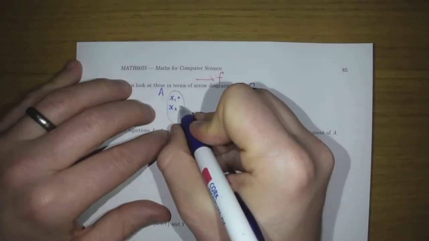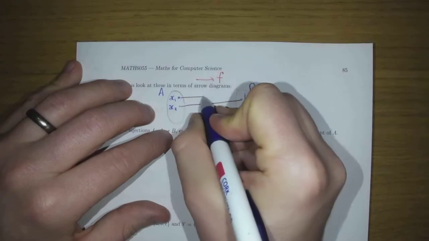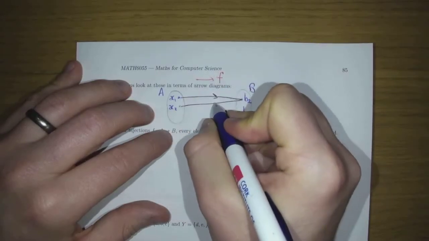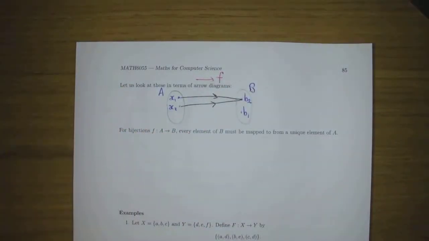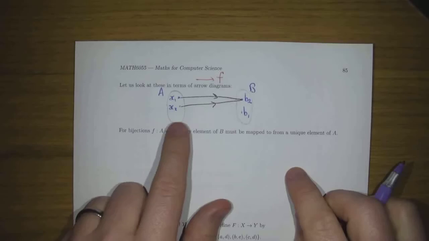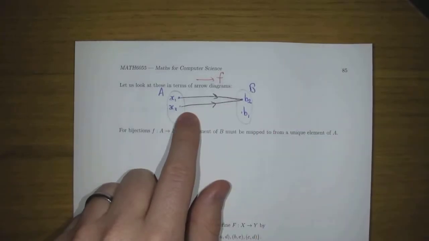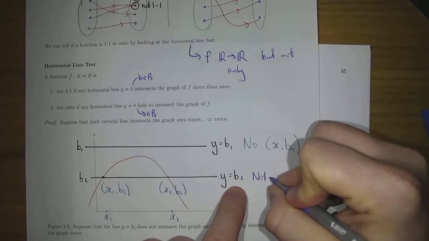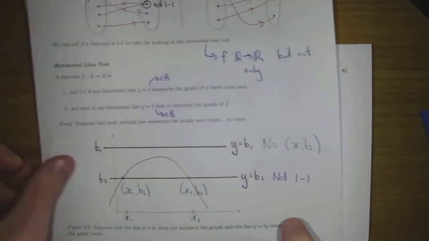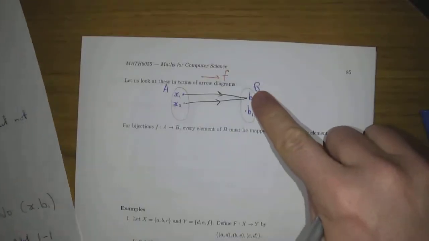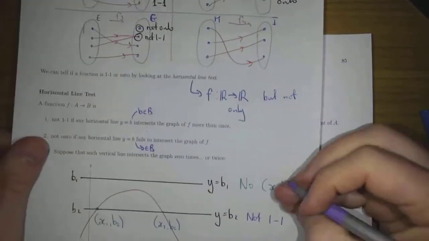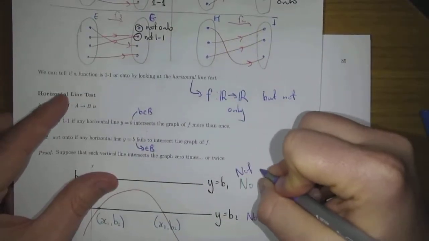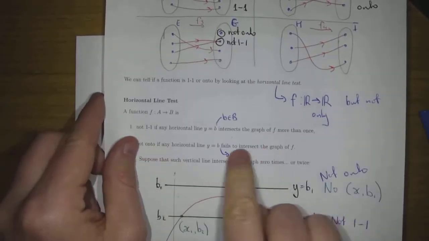So we have two points. This isn't the color I wanted, but what can we do? But nothing sent to b1. So this line cutting it twice means not one-to-one, as you can see here. And if it doesn't cut at all, it's not onto, which is just what this says up here.